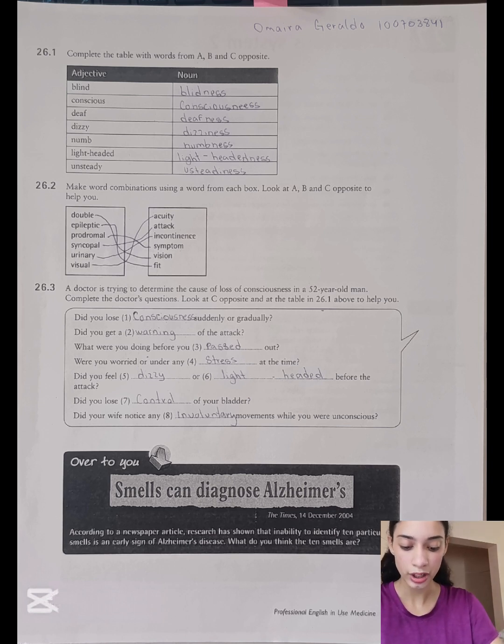Did you get a warning of the attack? What were you doing before you passed out? Were you worried or under any stress at the time? Did you feel dizzy or light-headed before the attack? Did you lose control of your bladder? Did your wife notice any involuntary movements while you were unconscious?